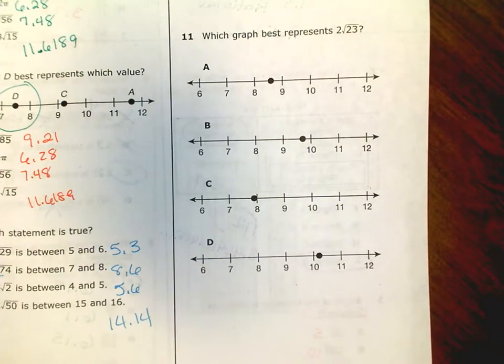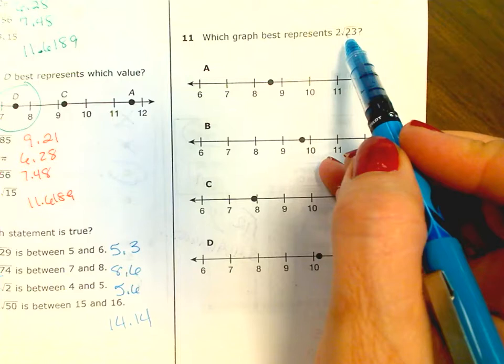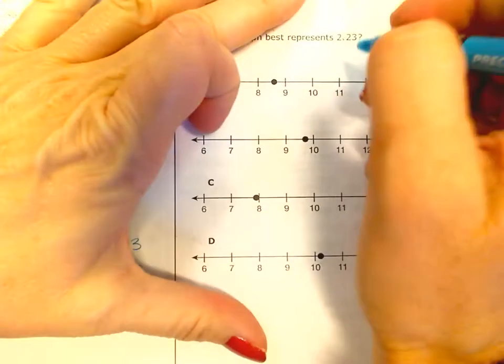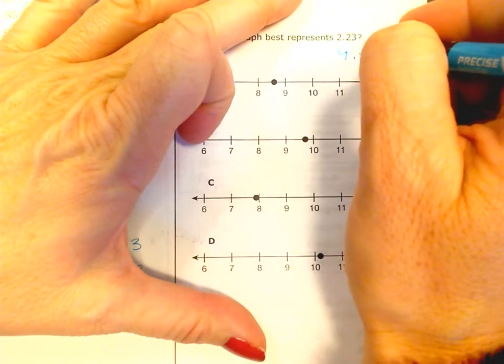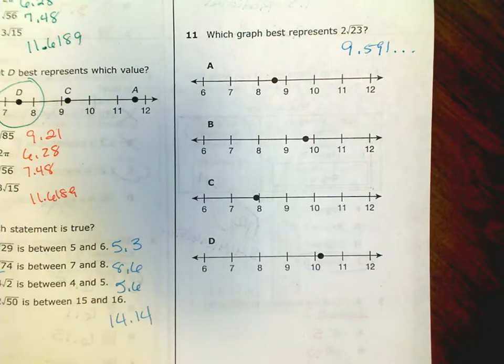Number 11, which graph best represents 2 times the square root of 23? If you plug that into your calculator, you should get 9.591, because it keeps going. But we've got to find a dot that is going to best represent it.